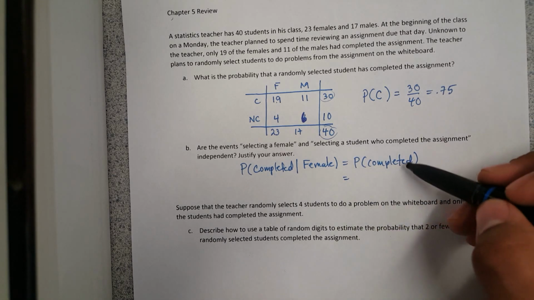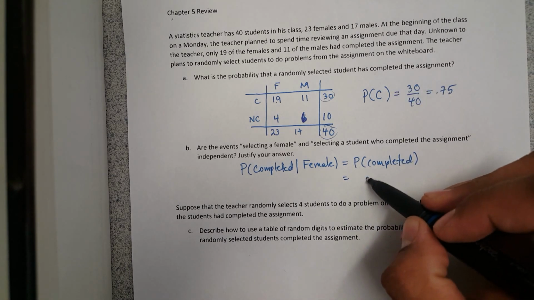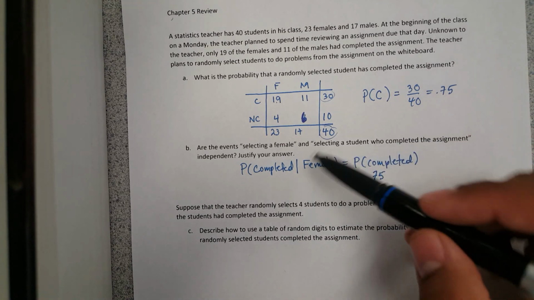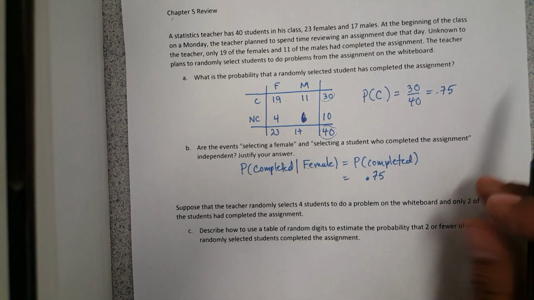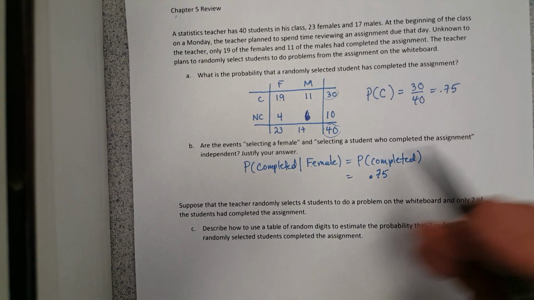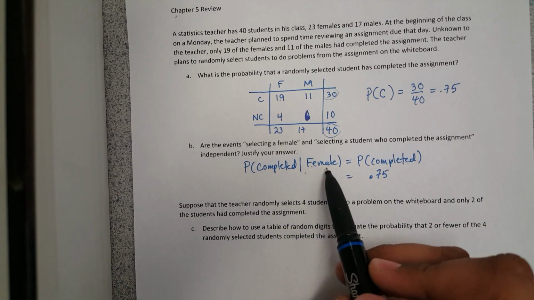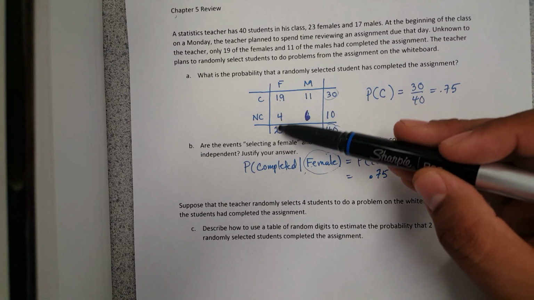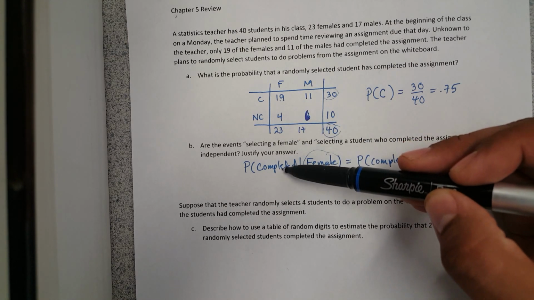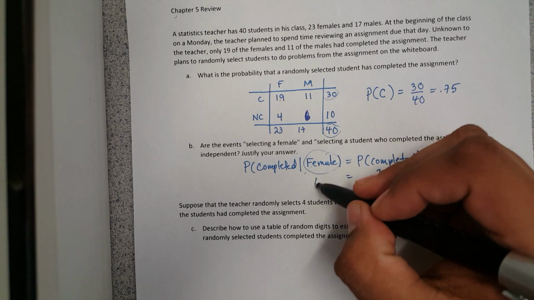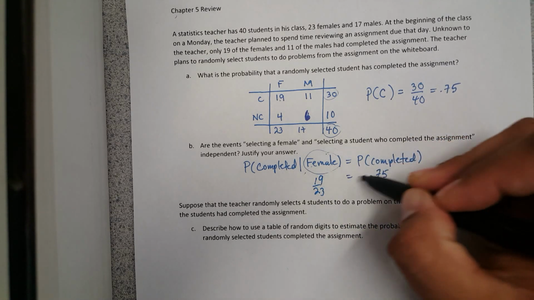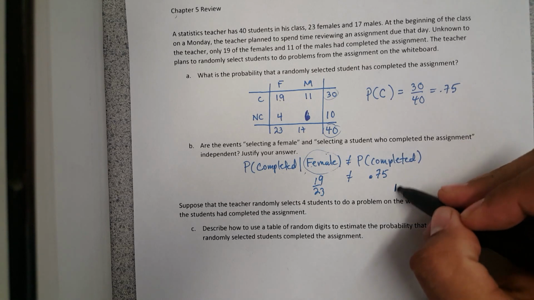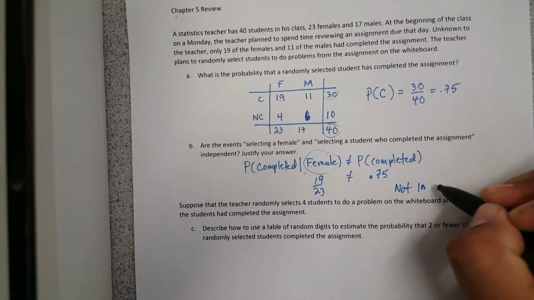The reason I chose this one is because I already know the probability, but I could have switched these up. It doesn't really matter in this case. Now in order for us to figure this one out, we're limited to the females, right? So we're limited to this portion here. Out of the 23, how many completed? It's 19 out of 23. Since these are not equal, that means they're not independent.